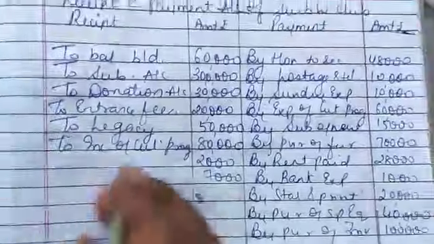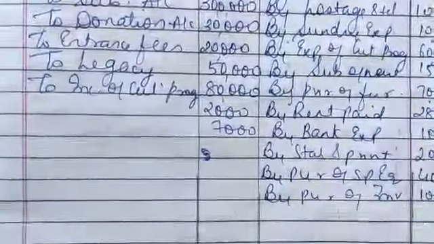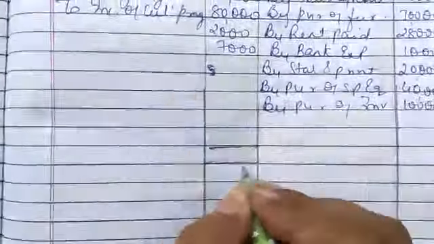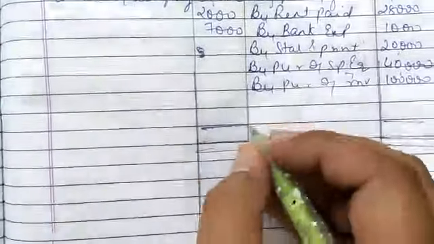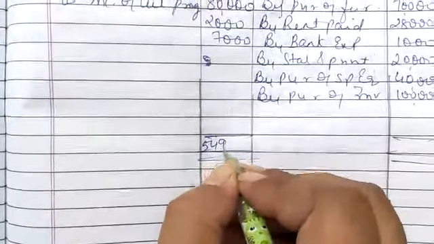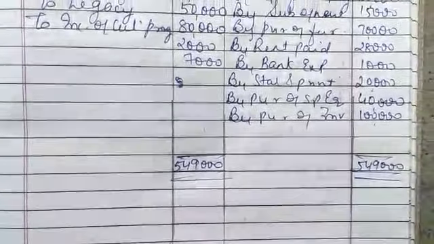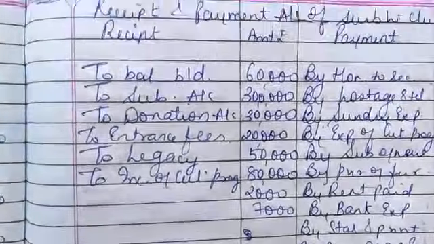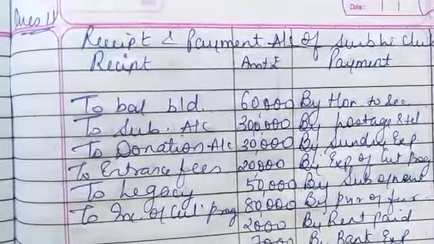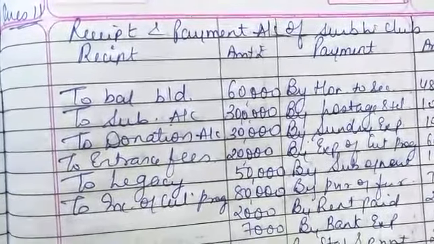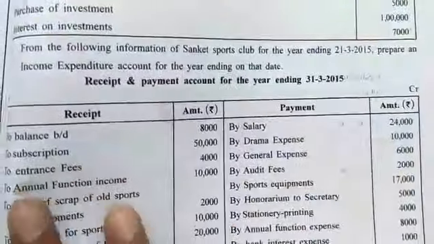Clear? So now let us close our receipt and payment. Now receipt and payment, when you will do the total of both the side will come same, that is 549,000, 549,000. Clear? So with this we have completed our sum number 11. Now let us start with our sum number 12. So here is our sum number 12.